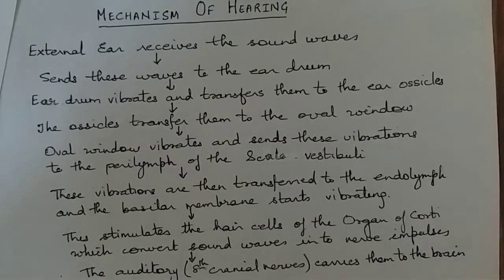The oval window's vibrations are then transferred to the perilymph of the scala vestibuli. These vibrations are then transferred to the endolymph and the basilar membrane starts vibrating. This vibration stimulates the hair cells of the organ of Corti, which converts the sound waves into nerve impulses. The auditory nerve, which is the 8th cranial nerve, carries them to the brain. Children, to make you understand this whole thing better, I would like to show you a video.